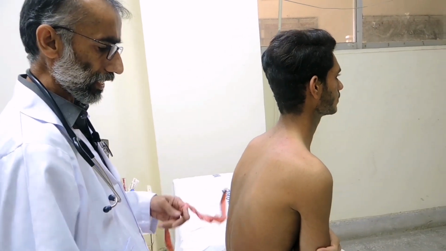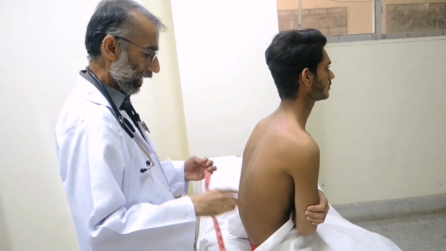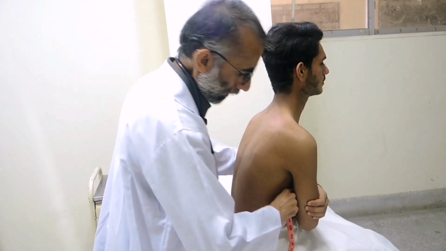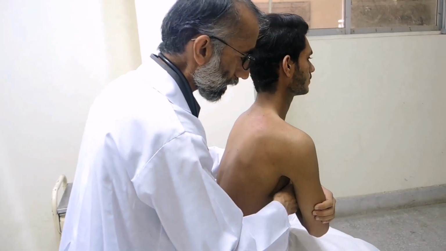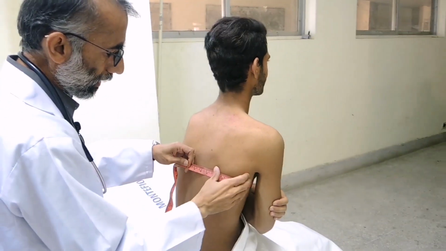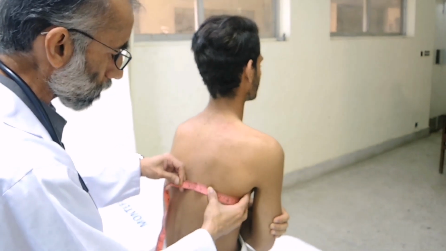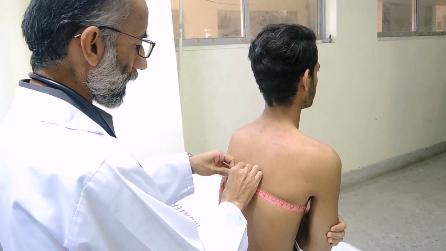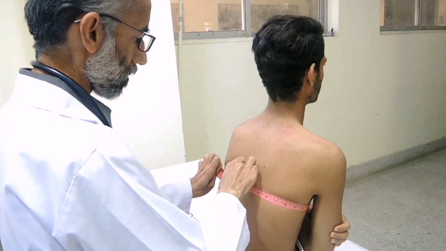Now measure the chest expansion with the help of a measuring tape, anteriorly at the level of the nipple and posteriorly at the level of the angle of the scapula, with deep inspiration and expiration.